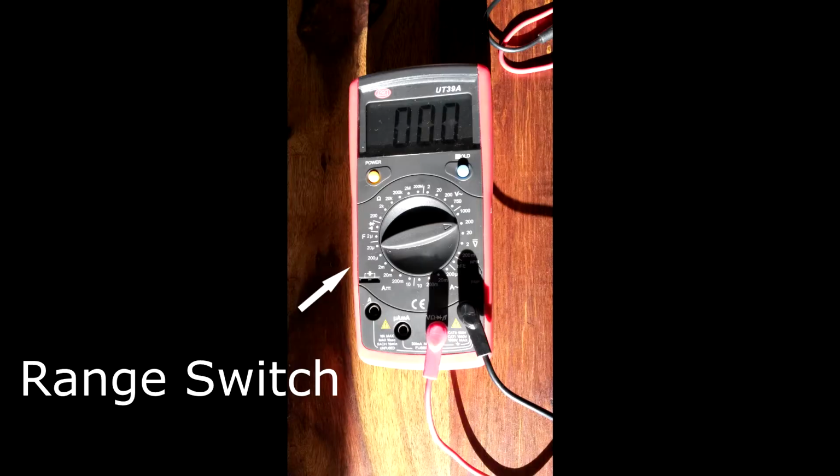How to use multimeters. In this picture we have a digital multimeter. Now the main thing I want to point out is the dial. That's the range switch. The range switch allows you to choose the function, so you could use the multimeter for voltage, current, or resistance.